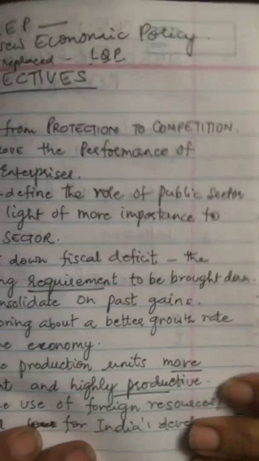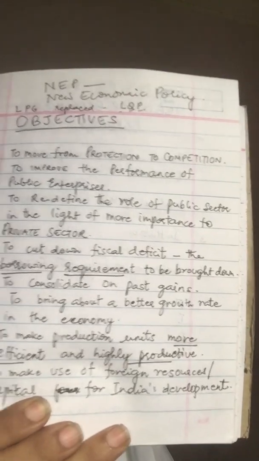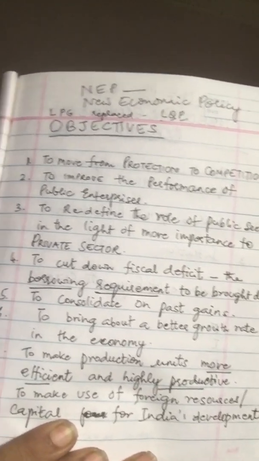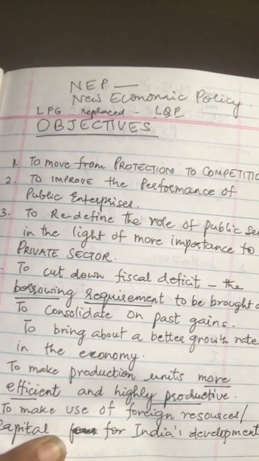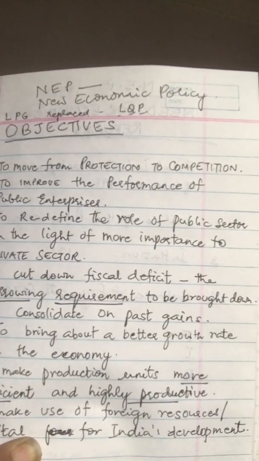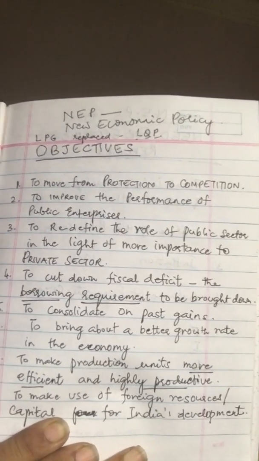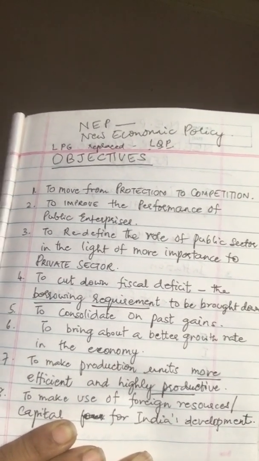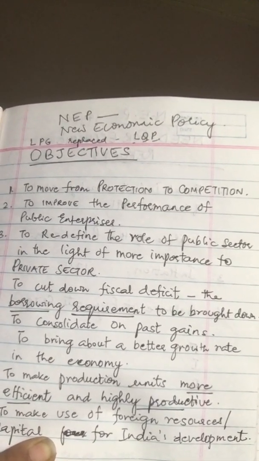And what were the objectives? You just have a look and I'm going to tell you about these. So what were the objectives? You can see here the objectives. First and foremost, we thought of making our economy competitive, away from protection. It should be able to compete with any market in the world. So that was from protection to competition. That was the basic idea.